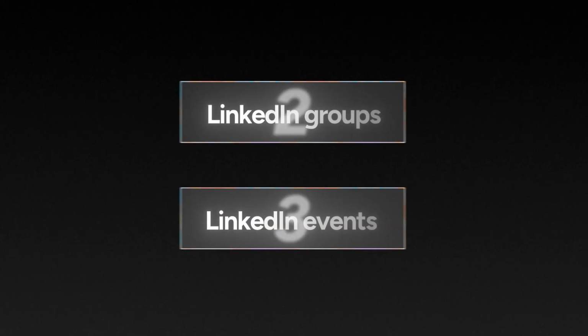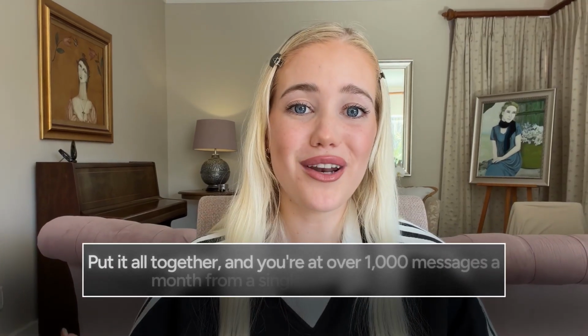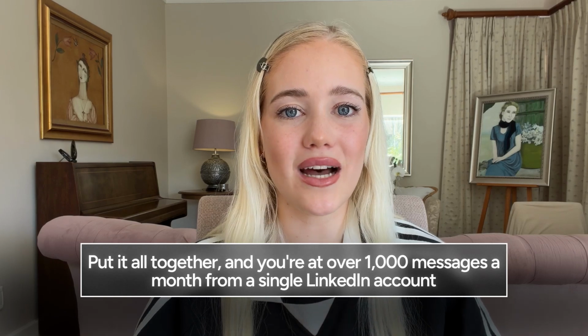The other 2 are LinkedIn groups and LinkedIn events. Once you are a member of a group or registered for an event, you can DM members and attendees directly through the networking tab without ever sending a connection request. Put it all together and you are at over 1,000 messages a month from a single LinkedIn account at reply rates between 9 and 16% on emails alone.